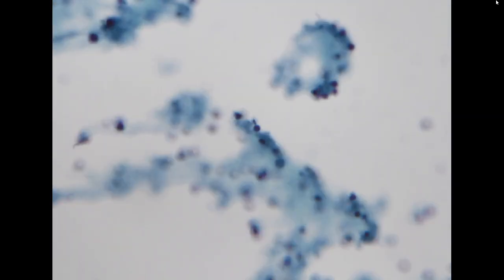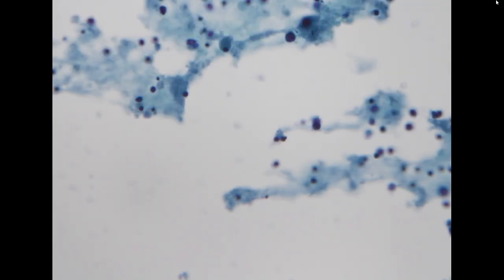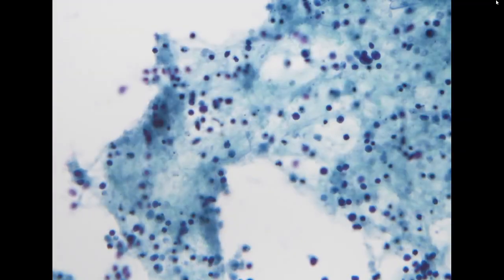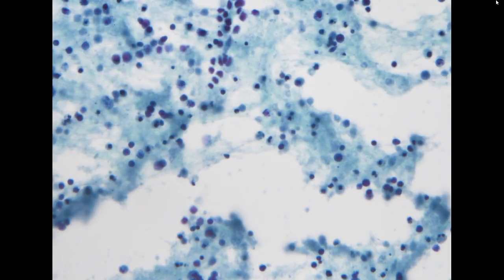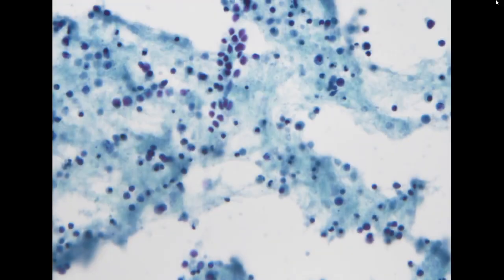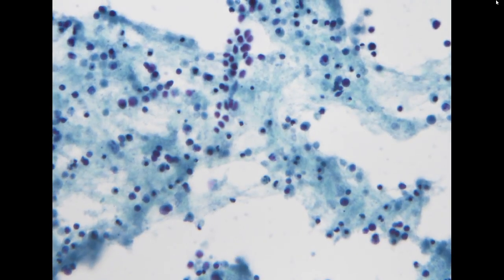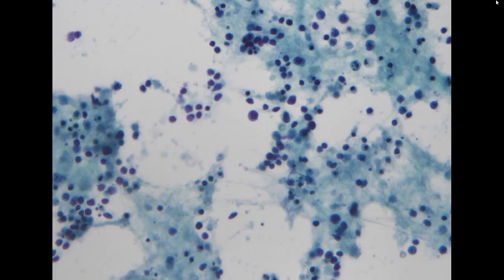The most common scenario would be involvement by a nodal lymphoma, so usually the patient should present with enlarged lymph nodes. Based on the imaging study, the patient does have multiple enlarged lymph nodes in the retroperitoneum. So this is most likely involvement by a nodal lymphoma, representing high-grade B-cell lymphoma.